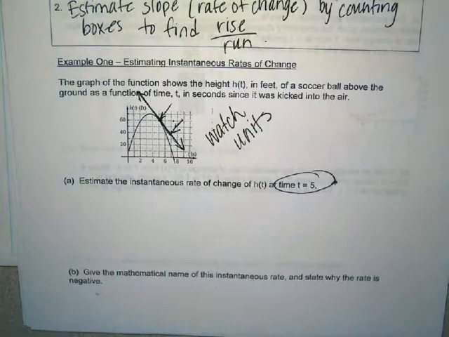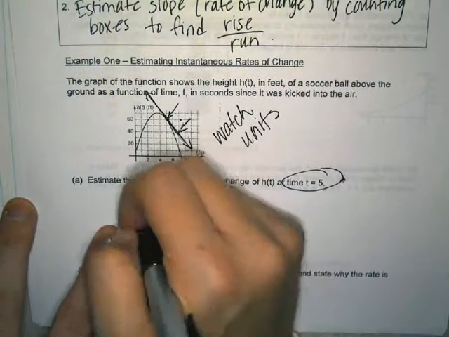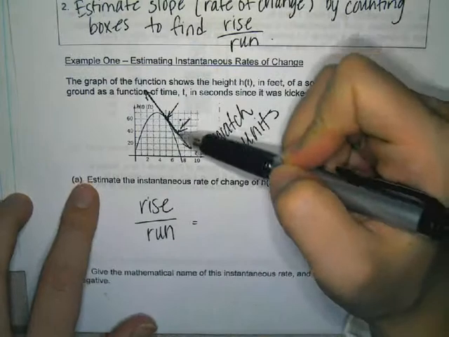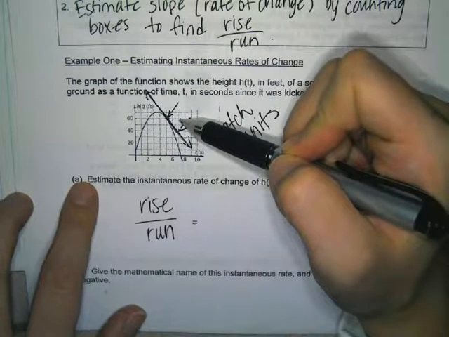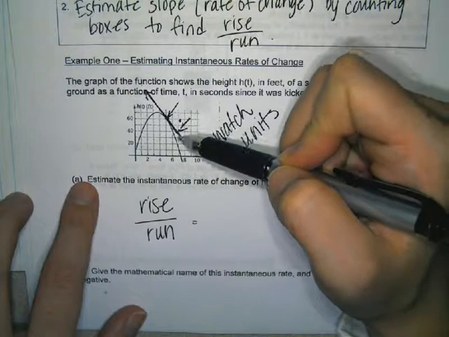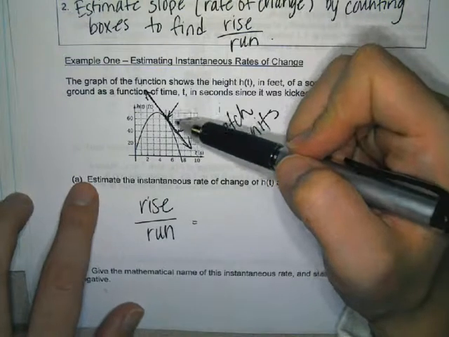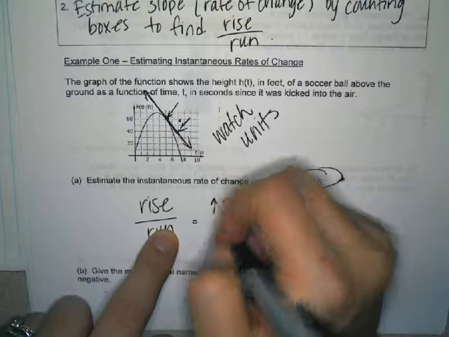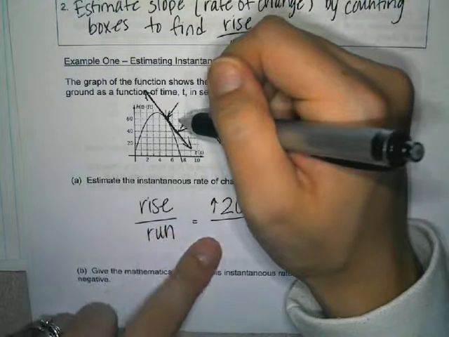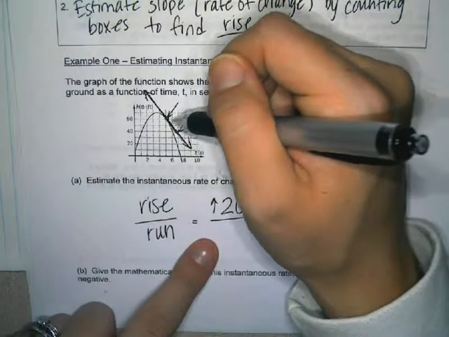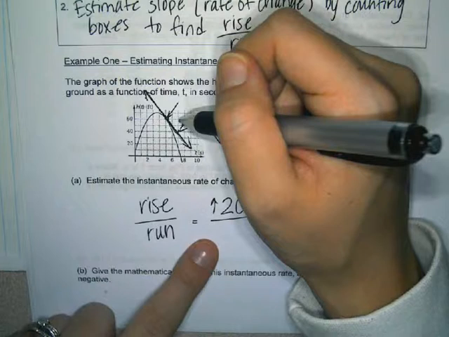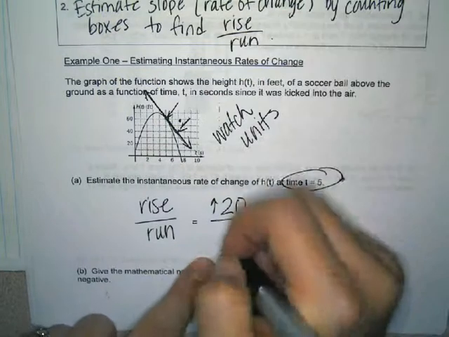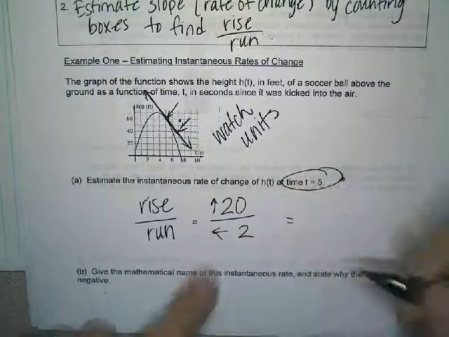Should be negative because you're decreasing. And we need some units here because this is a rate of change. So what is this? What over what? Feet per second. Yeah. Usually if you're given a graph, if you look at your labels for your axes, it will give you units. So feet over seconds, rise over run. So now we're going to give the mathematical name of this instantaneous rate. What is the mathematical name of an instantaneous rate change? Derivative. Good. So this is a derivative.